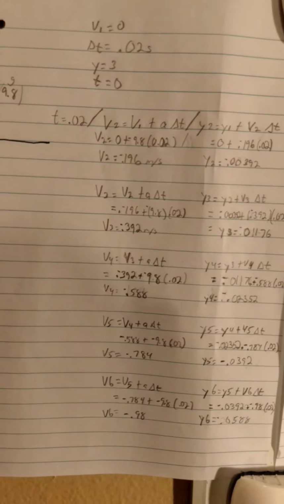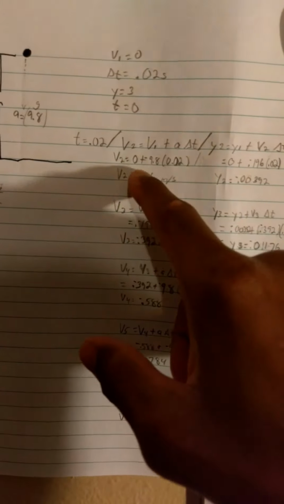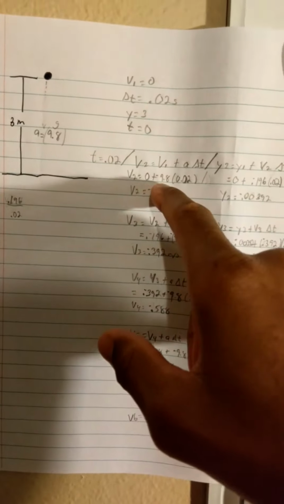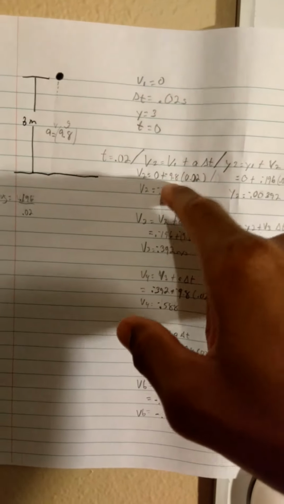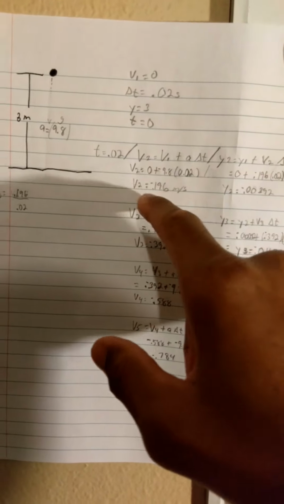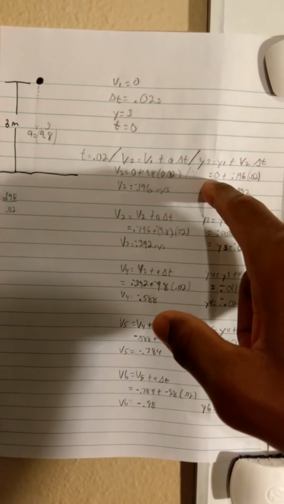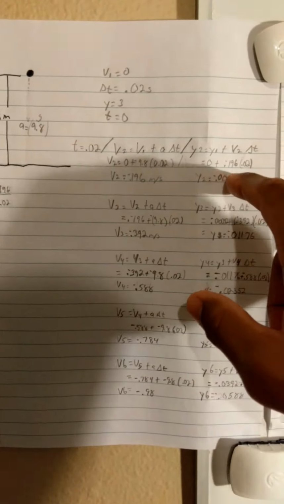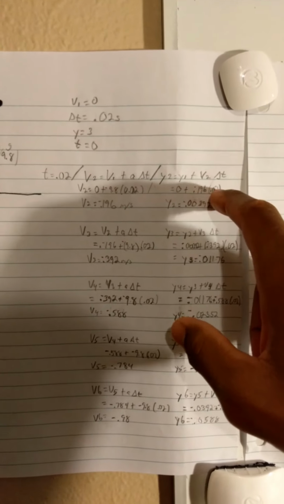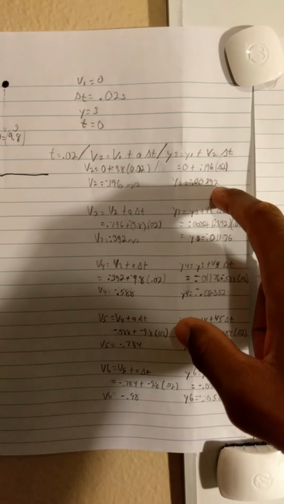I simply took my initial velocity plus the acceleration times the change in time to get my v2, and I plugged in my v2 from here to here. And since my initial was 0, I didn't have to add anything. I just multiplied my v2 times my change in time to get my y2.